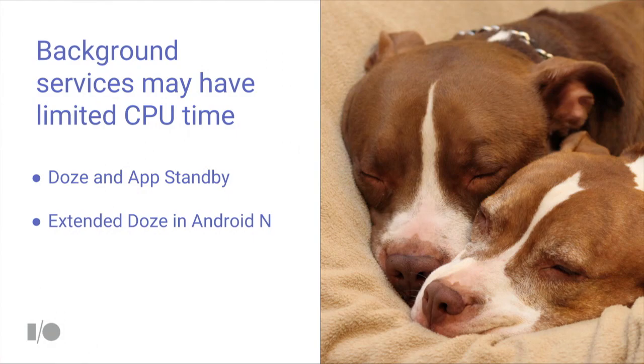In Android, background services are a powerful tool, but should be used wisely in order to preserve battery life. In Android 6.0, Doze and App Standby resulted in significant improvements to battery life by allowing devices to enter a deep sleep when idle or stationary. Doze has been extended in Android N and Android Wear 2.0 to enable some lighter optimizations whenever the screen is in low-power ambient mode or off.